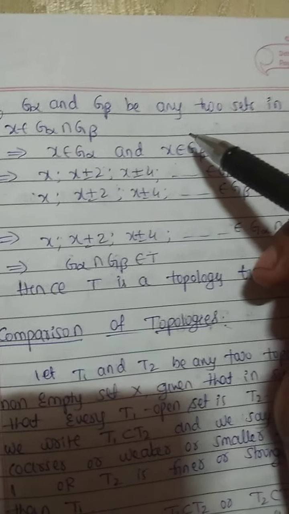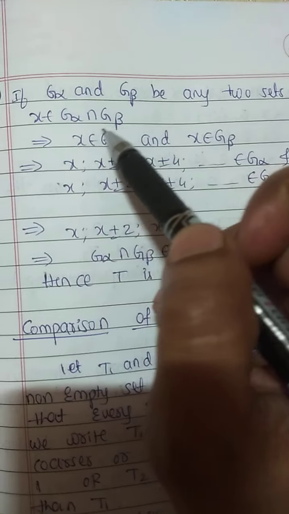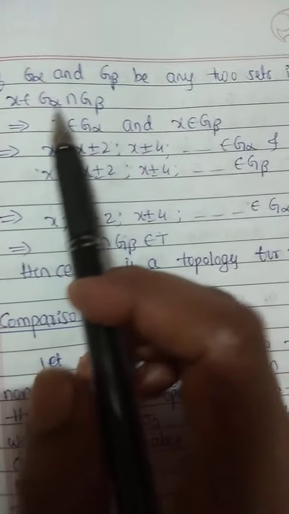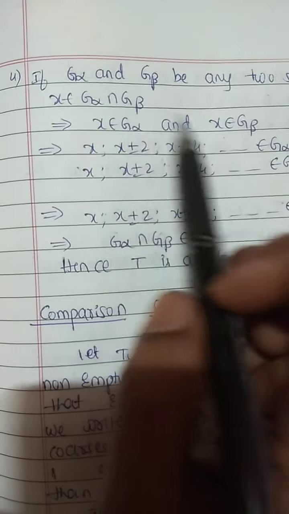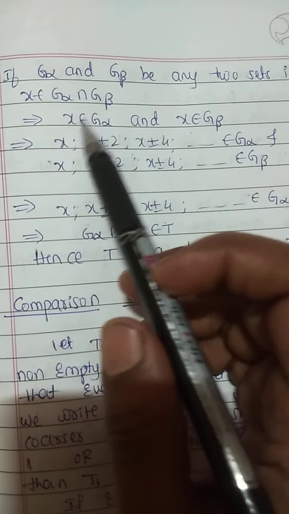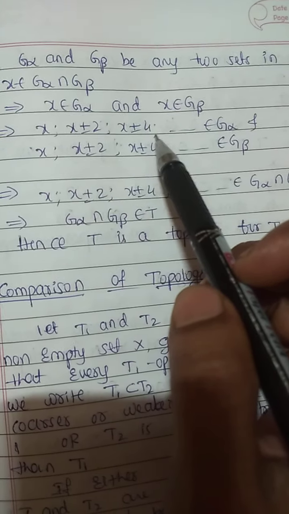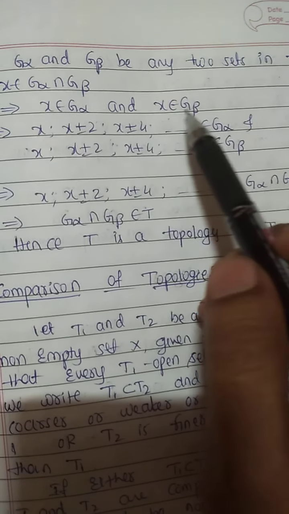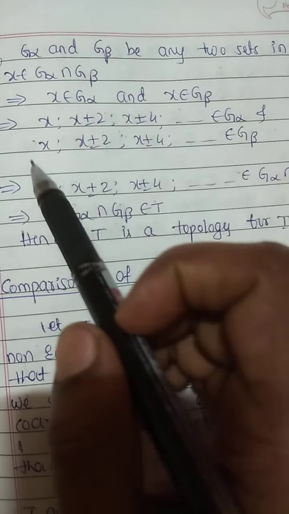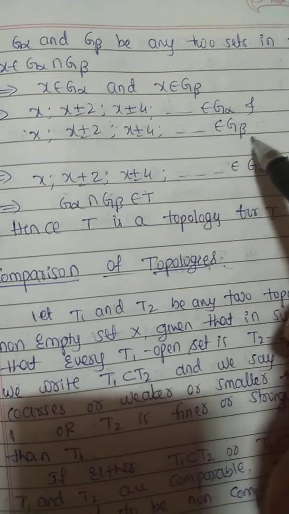This shows that the union belongs to T. This is the third condition. Fourth condition, if G alpha and G beta are any two sets in T and x belongs to G alpha intersection G beta, this implies x belongs to G alpha and x belongs to G beta. x belongs to G alpha means x, x plus or minus 2, x plus or minus 4 and so on belong to G alpha. x belongs to G beta means x, x plus or minus 2, x plus or minus 4 and so on belong to G beta.